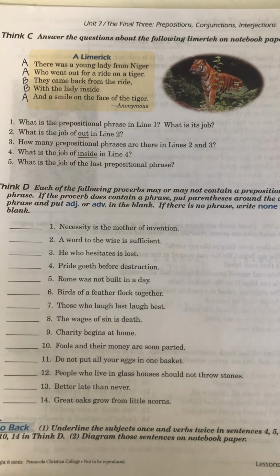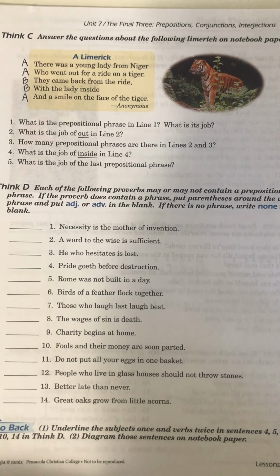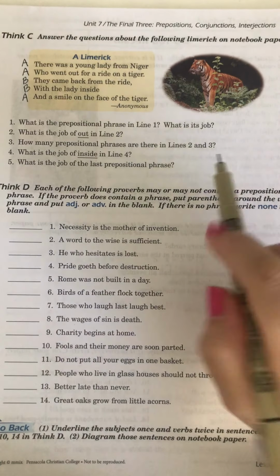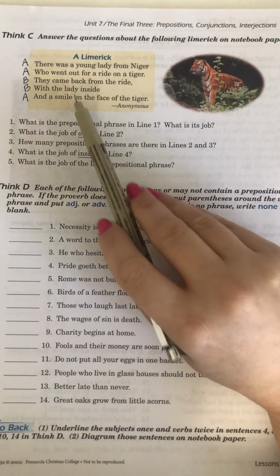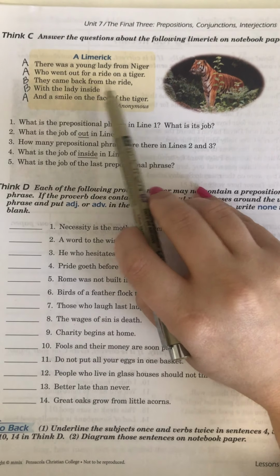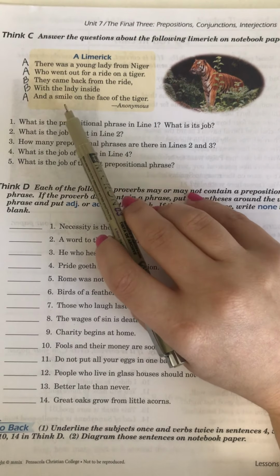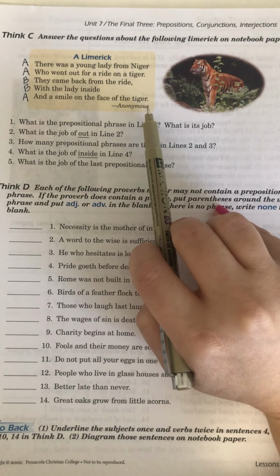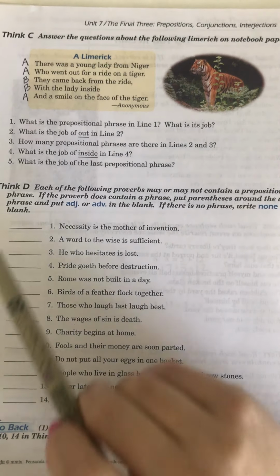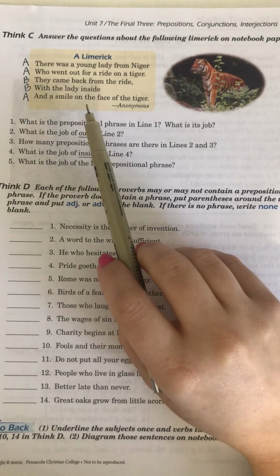I'm going to read it for you so you kind of get the way they should be read, and then you can answer questions about it. So it says, there was a young lady from Niger who went out for a ride on a tiger. They came back from the ride with the lady inside and a smile on the face of the tiger. So you can probably imagine why the tiger's smiling. Pretty funny. But either way, it wants you to answer a few questions about it.